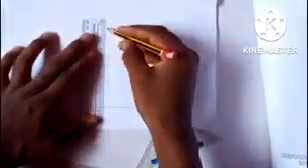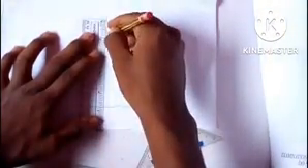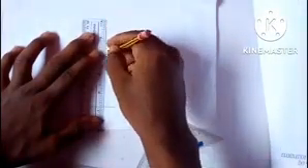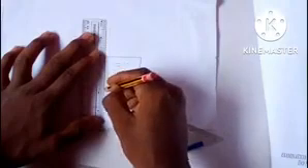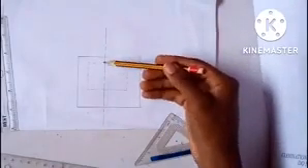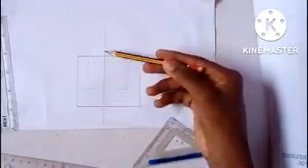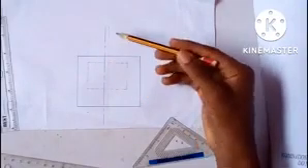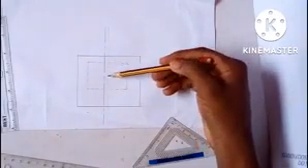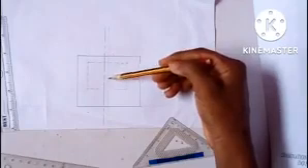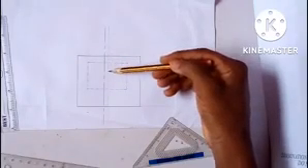So if I draw my thick long chain beside it, it will be thicker. You put more pressure on your pencil. So you can see that this thick long chain is thicker. This vertical line on the right is called a thick long chain, and it's used for cutting planes and viewing planes. Then this one on the left is called a thin long chain, and it's used for center lines. It's majorly used for center lines.